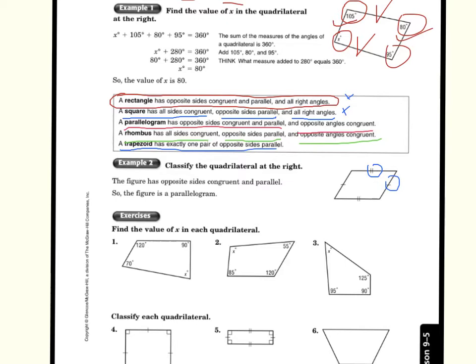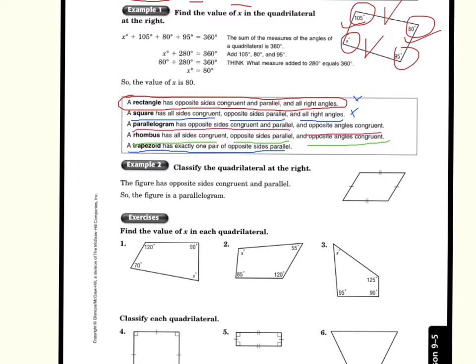A parallelogram has opposite sides congruent and parallel. Okay, so those are parallel and congruent. Parallel and congruent. And opposite angles are congruent.